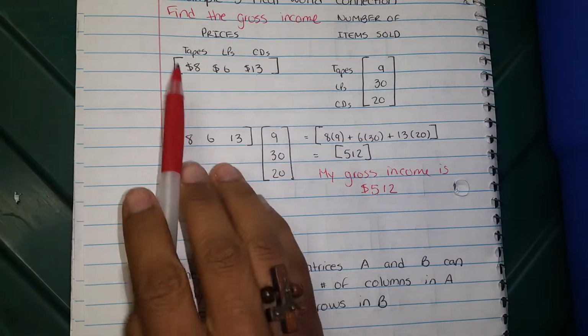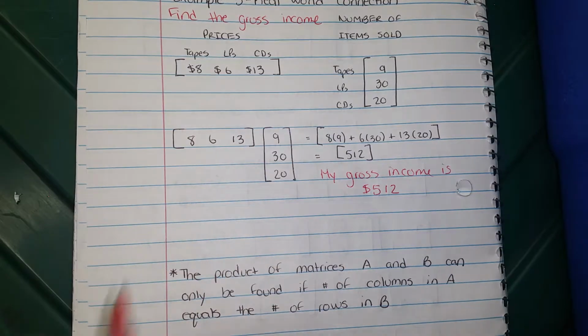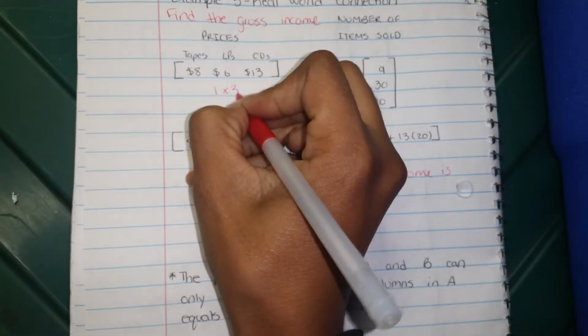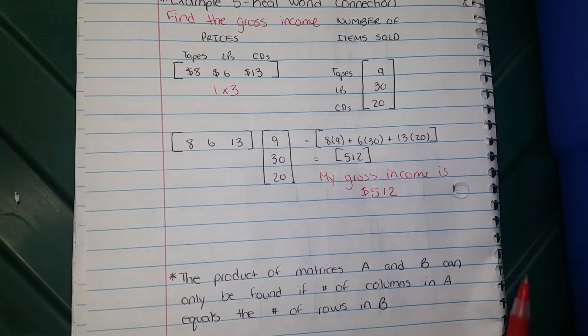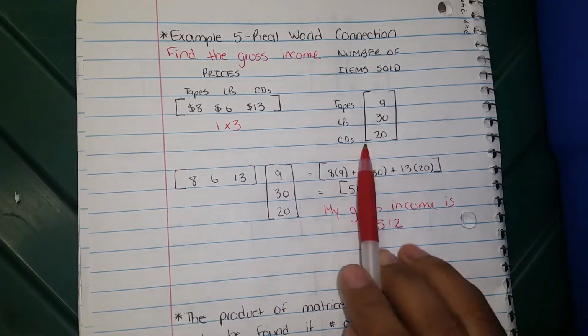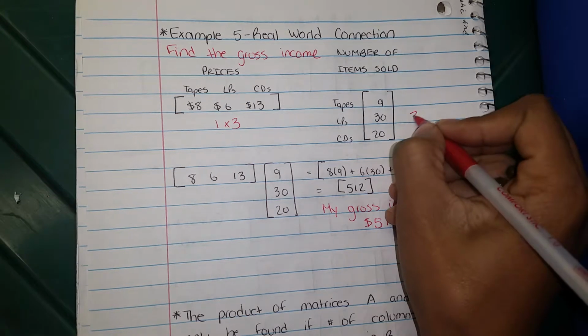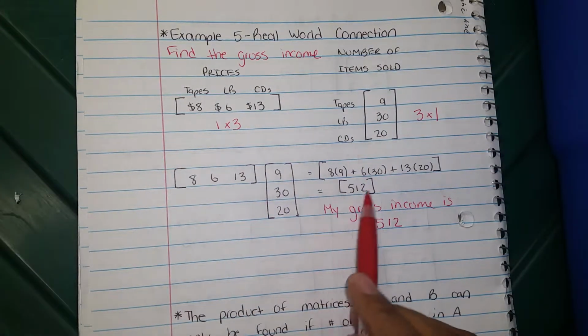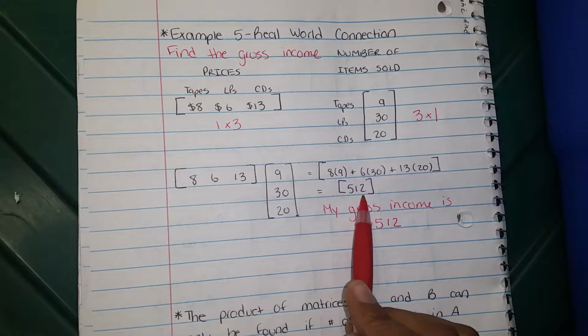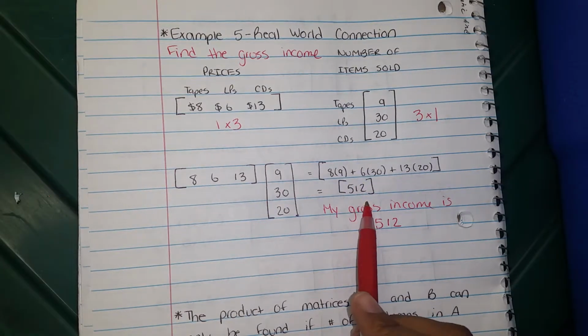Okay, so I hope you noticed something a little interesting with the dimensions of the matrix. So here we have a matrix that is 1 row 3 columns, so this is a 1 by 3 matrix. And here we have a matrix that is 3 rows 1 column, so this is a 3 by 1 matrix. And when we multiply it, our answer is just a matrix with one element. It is a 1 by 1 matrix.